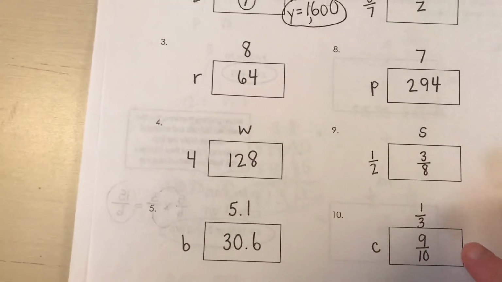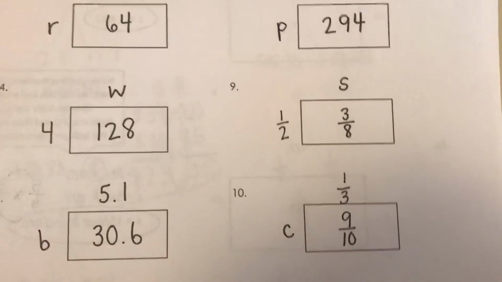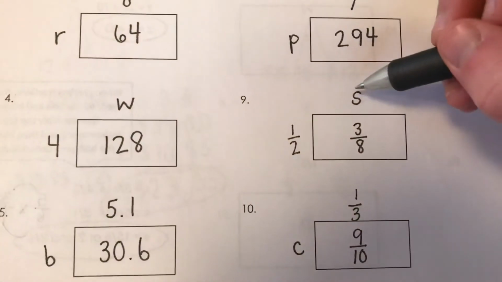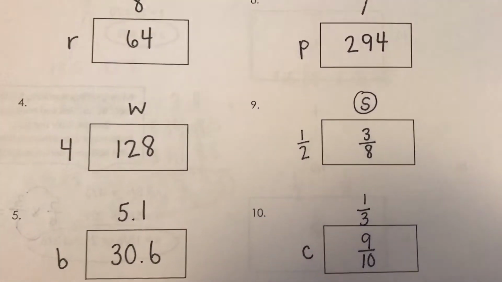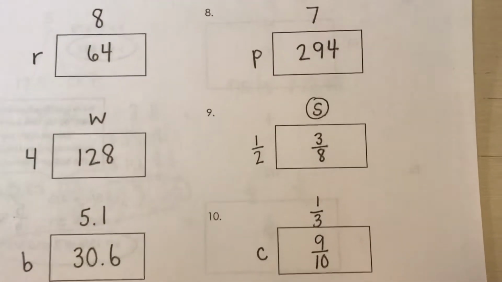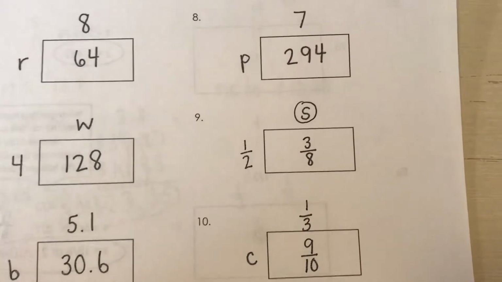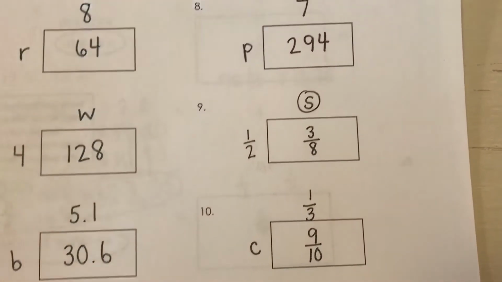All right, kiddos, the next one that I would love to do with you guys is another fraction one. So let's go ahead and go down to number 9. If you look at number 9, my missing number is represented as an S, and it's on the outside of my model. I know that when the missing number is on the outside of my model, I need to use division in order to find it.